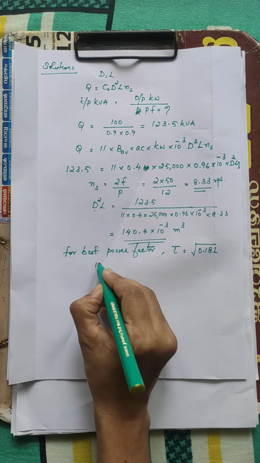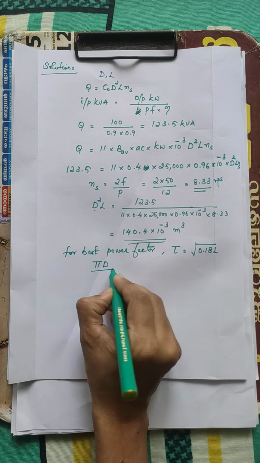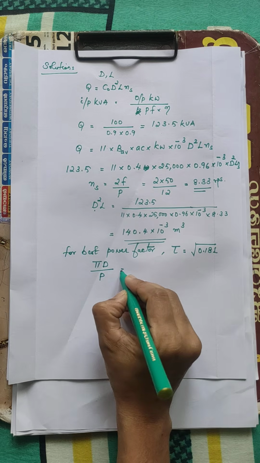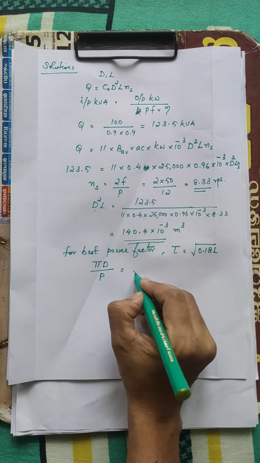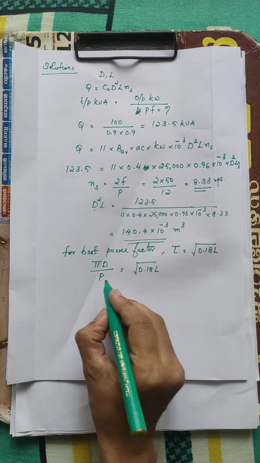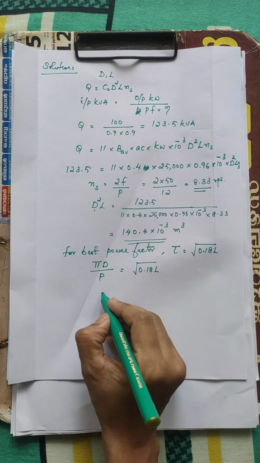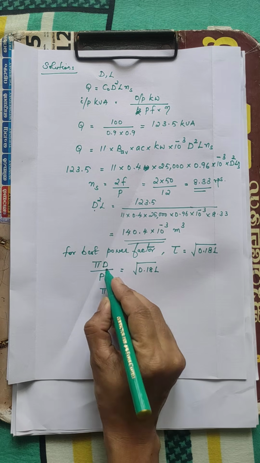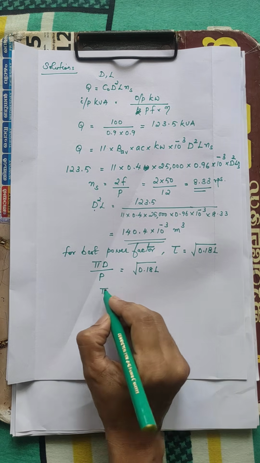We know that pole pitch tau is equal to pi d by P. So pi d by P is equal to square root of 0.18 L. Let us square both the sides.